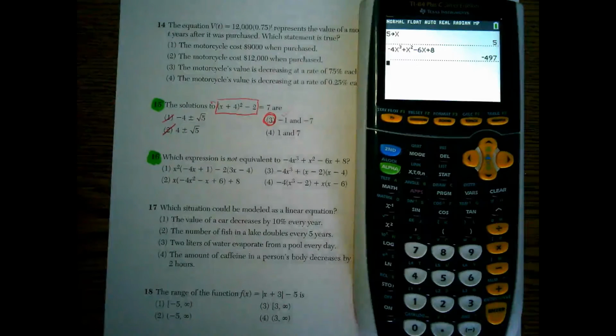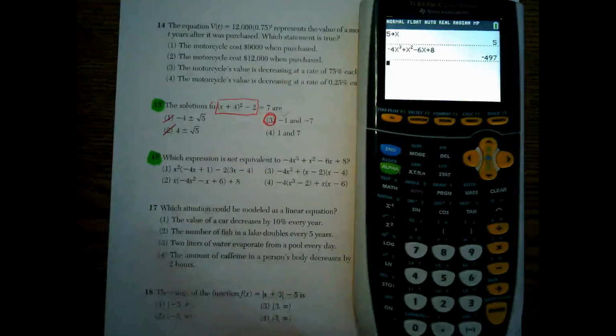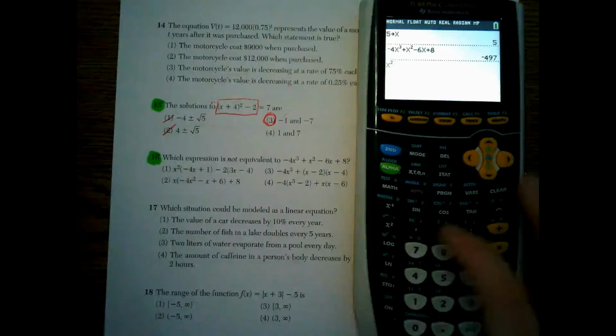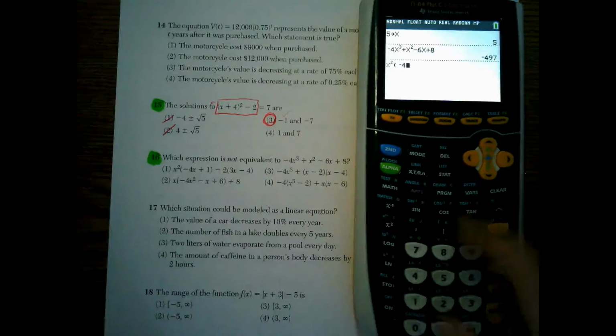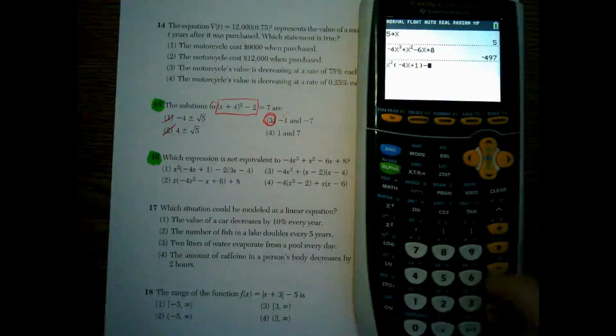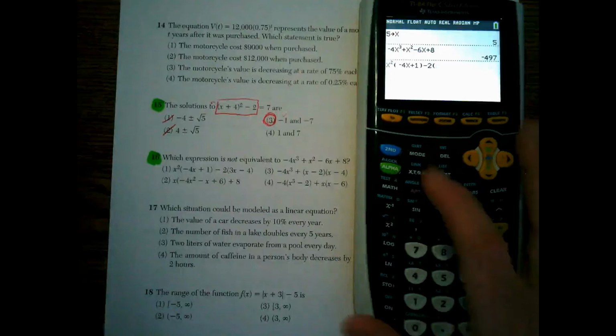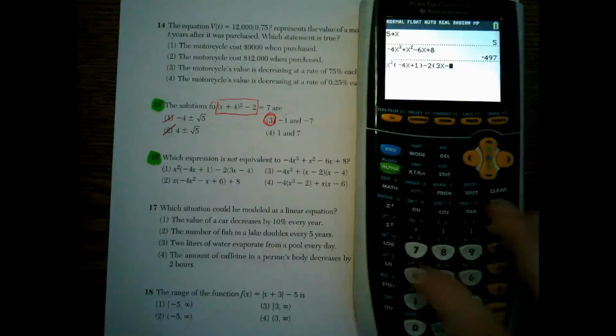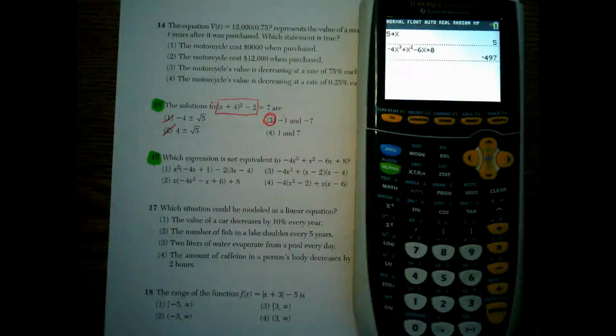Now 3 of these will also equal negative 497. One of them will not, hopefully. We got to find the one that does not. So choice 1, x squared times (negative 4x plus 1), minus 2 times (3x minus 4). That one works. We're looking for the one that does not work.